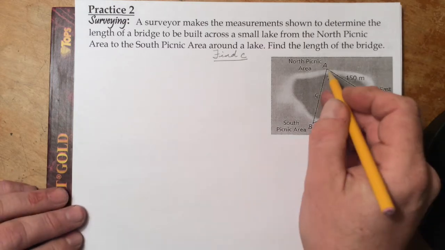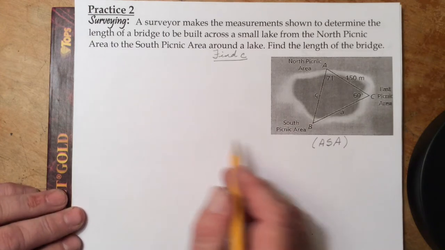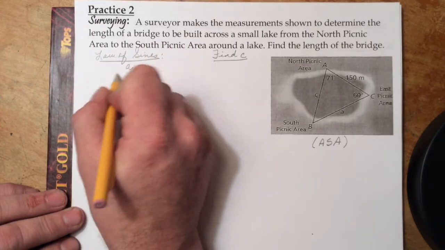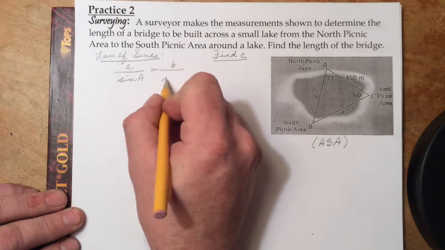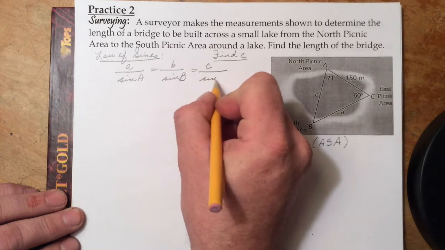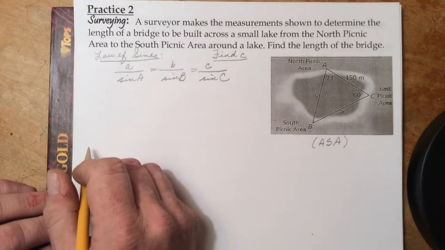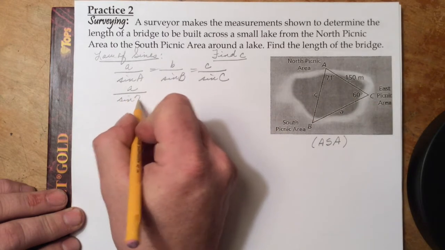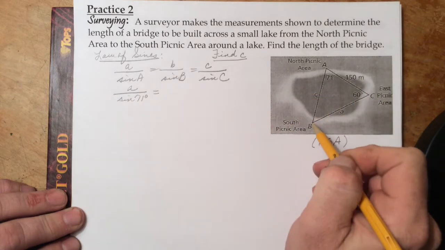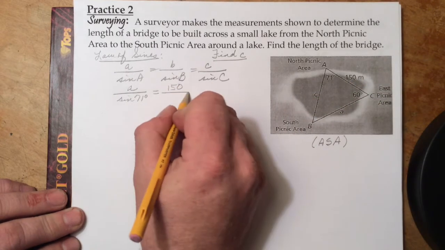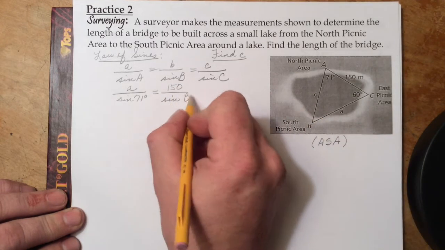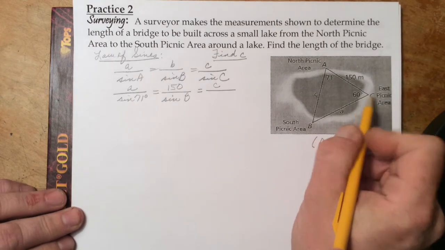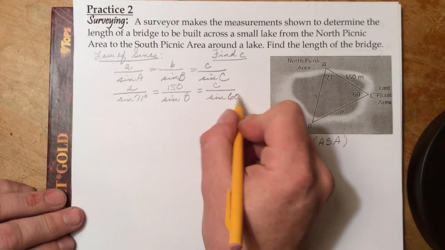Okay, in this surveying problem, we're looking for the length of the bridge, C here. So we're going to start with the law of sines. Remember, that's a over the sine of angle A equals b over the sine of angle B equals c over the sine of angle C. Substituting in everything we know, notice that little a we don't have, so a over sine A, that's sine of 71 degrees, equals lowercase b, opposite angle B, so that's 150, over the sine of angle B, which we don't know, equals little c, which we don't know, over the sine of angle C, which we do know, 60 degrees.